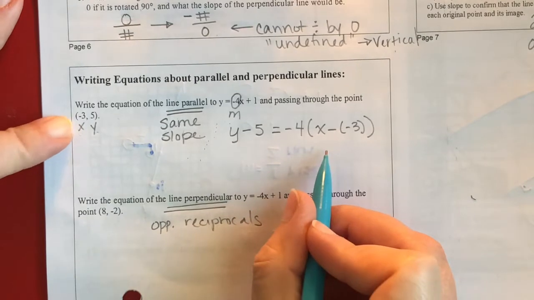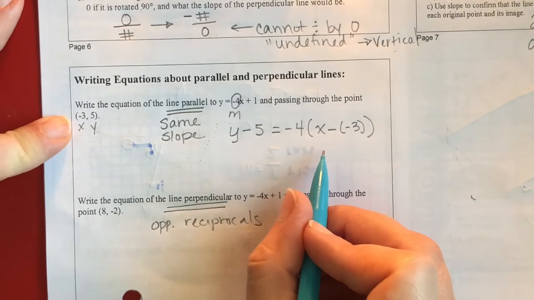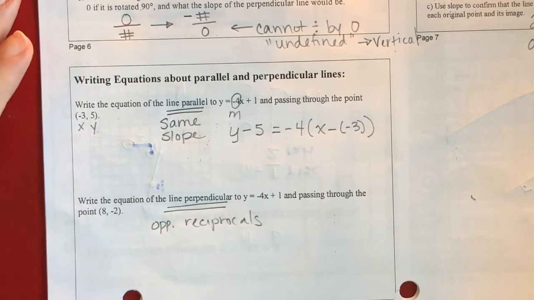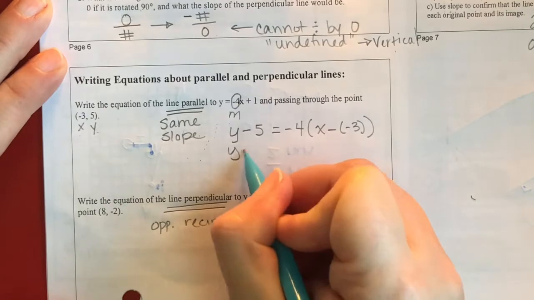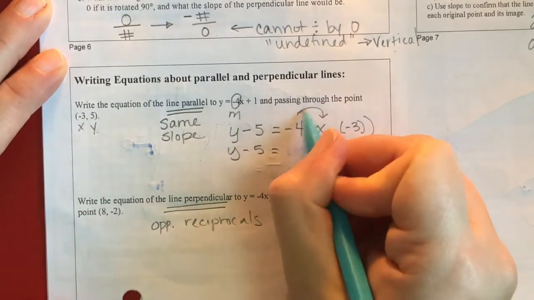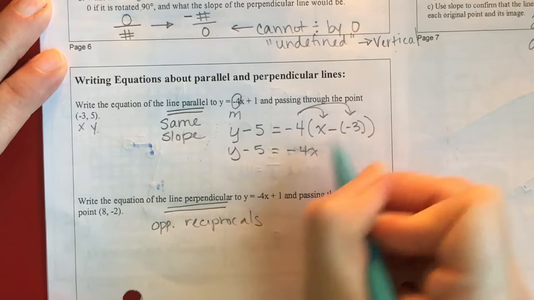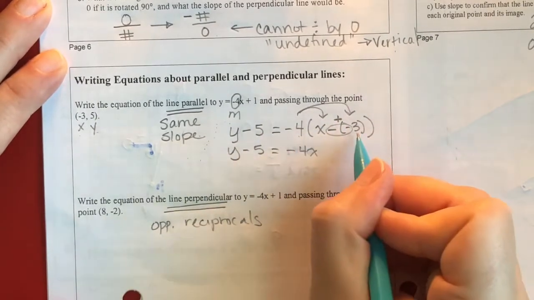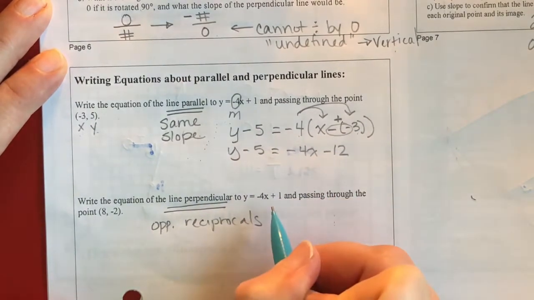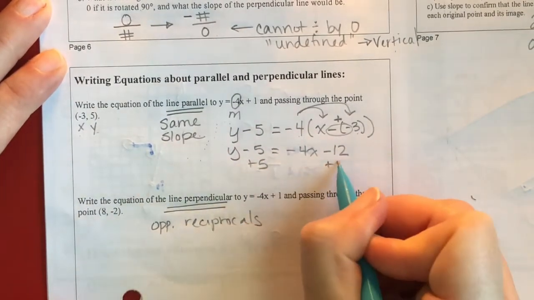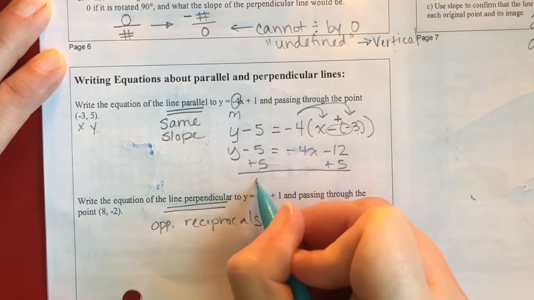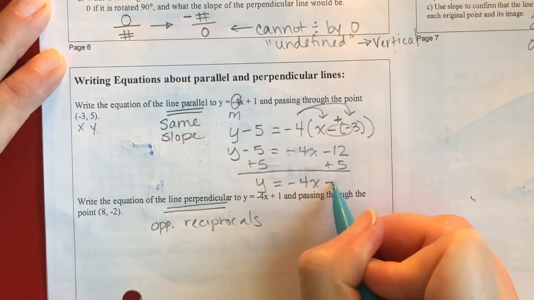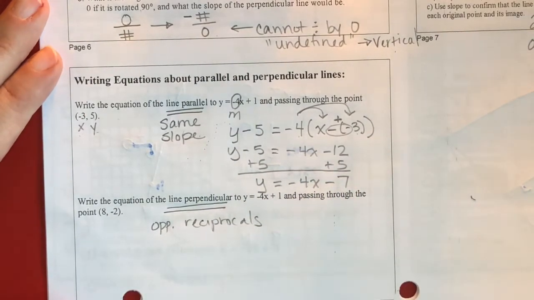And honestly, on your AIR test, they accept that form as an equivalent and correct answer, but we're going to go ahead and simplify it and put it into slope-intercept or y equals mx plus b form. So what I'm going to do is distribute that -4. Remember, this minus minus makes a plus, so -4 times +3 would be -12. And then I'm going to add the 5 to the other side to get y by itself. So it will be -4x and then -7, and hopefully my mental math is correct.